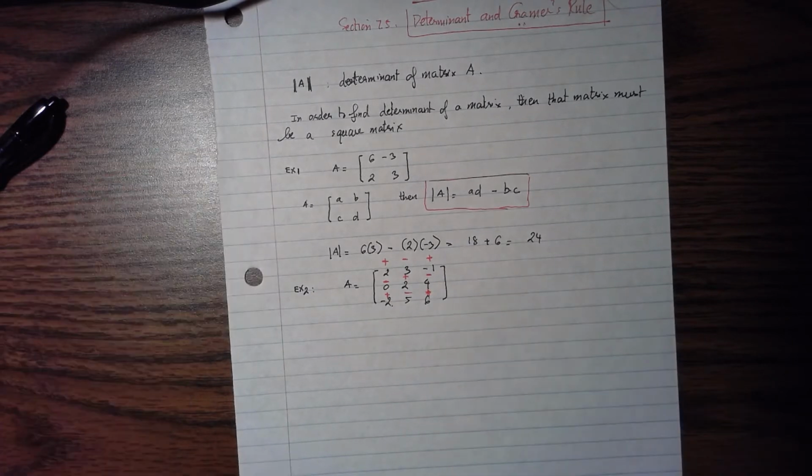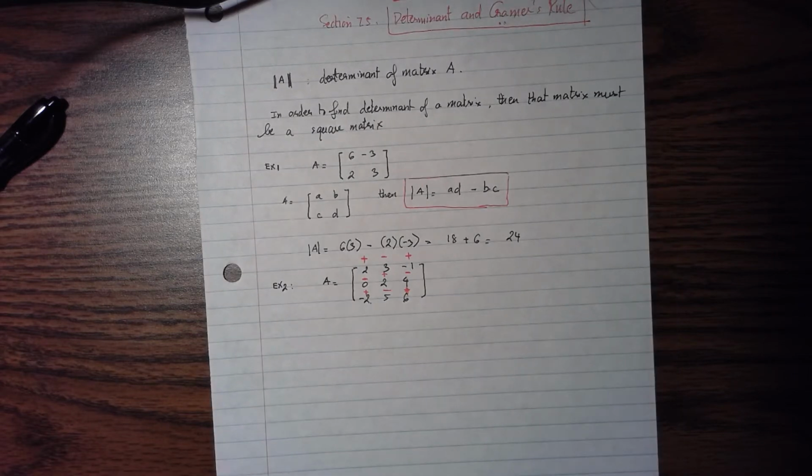How come I can come up with those signs? Of course, this is a rule, but right now I want you to take it for granted. Then, based on example 2, we can come up with rules, and that rule will work for a 4x4 matrix, 5x5 matrix, and n by n matrix.